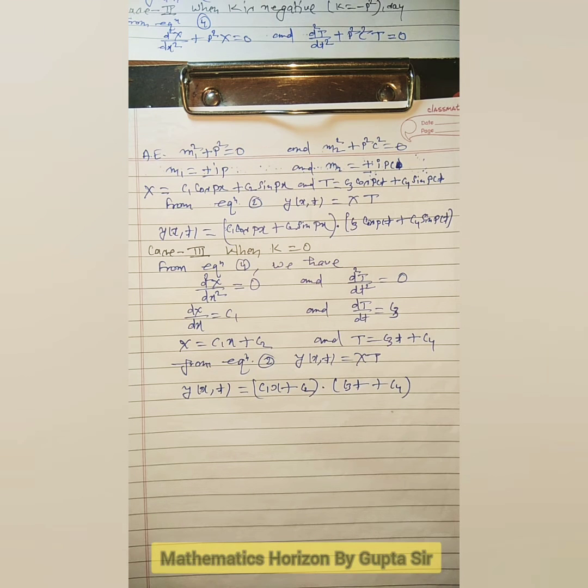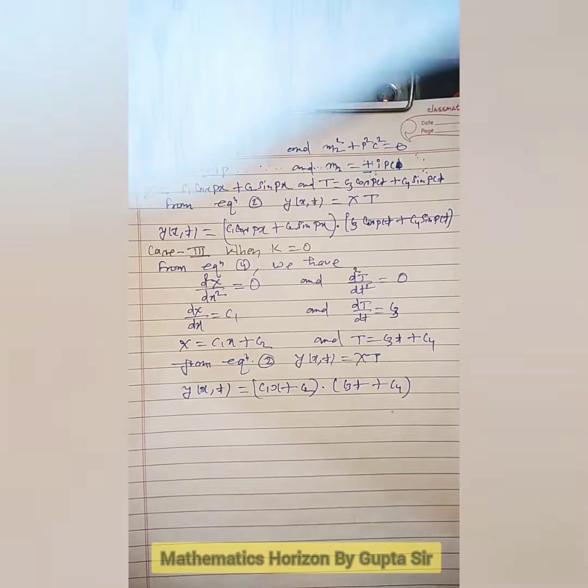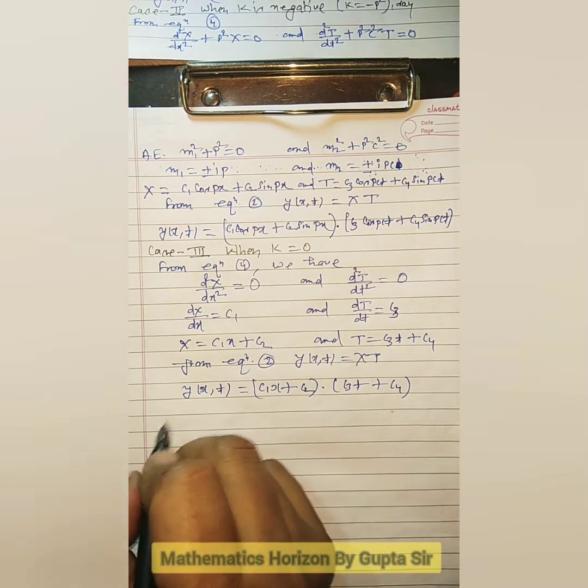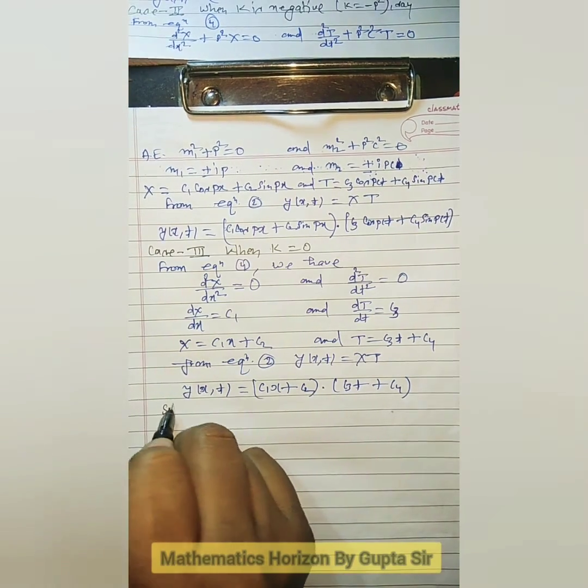When k is positive, we have this solution. Now we have the solution when k equal to 0. What are the solutions?